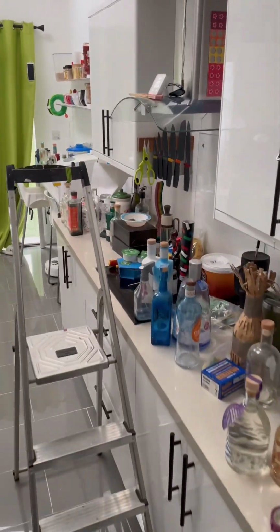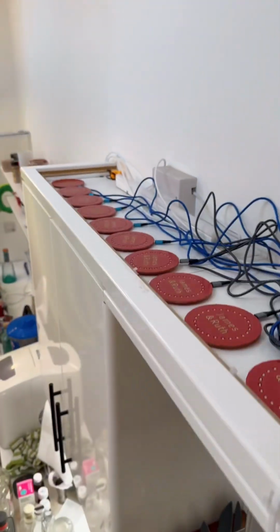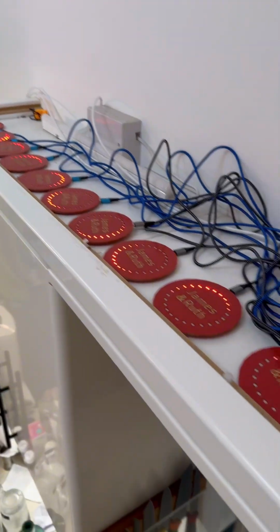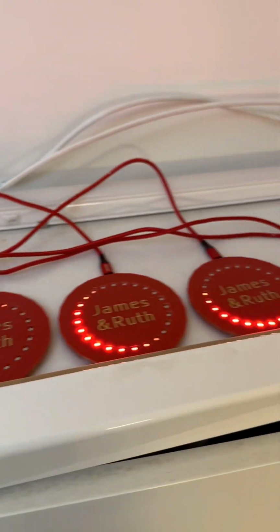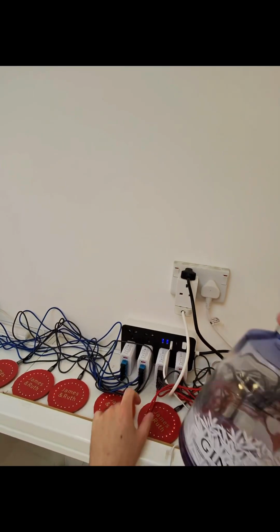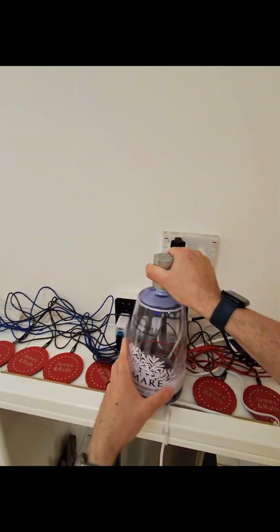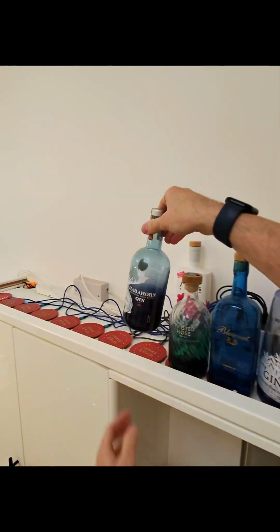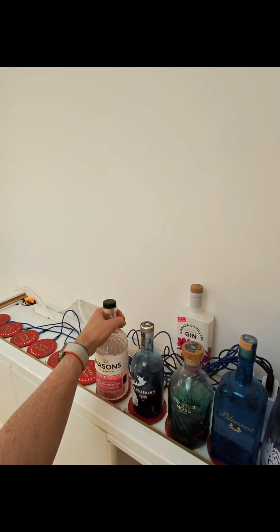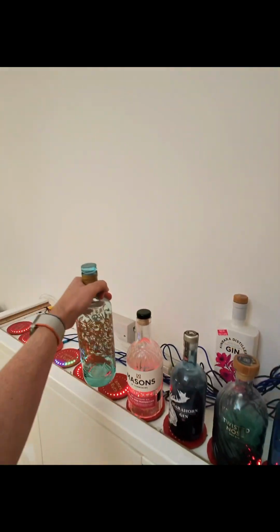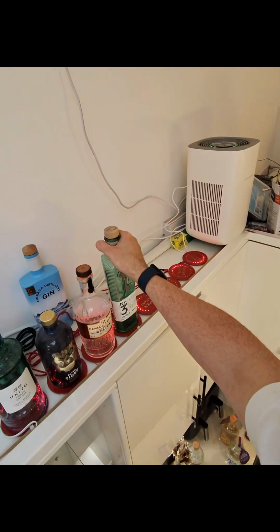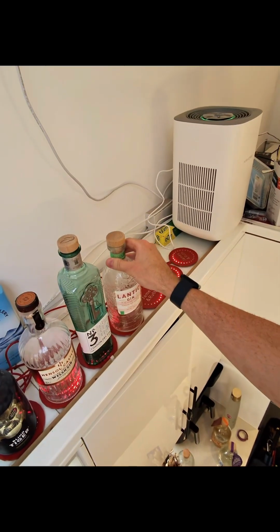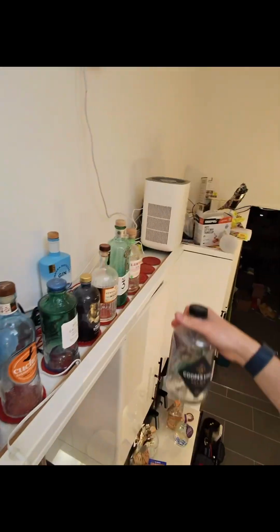So let's check out what actually happens when I step into my kitchen and I go into the cabinet zone. They all light up with the same effect. So now all that's left is to start putting the bottles back on top. And once all the bottles are up and I've tweaked the automation a little bit, now we test.